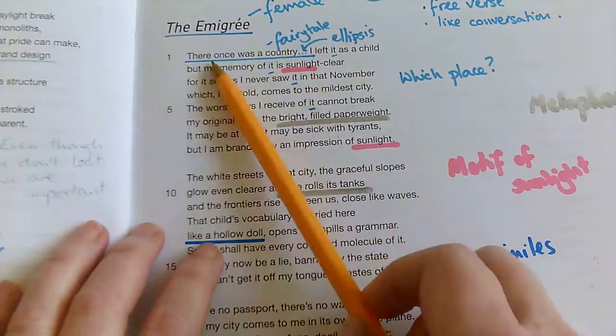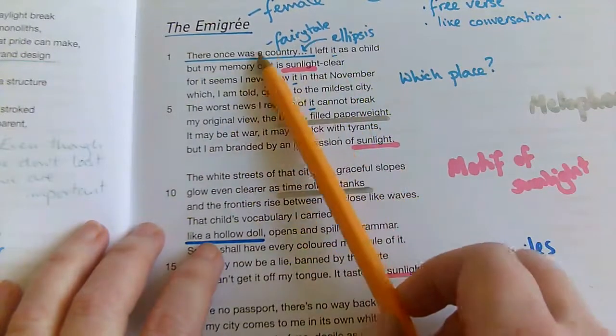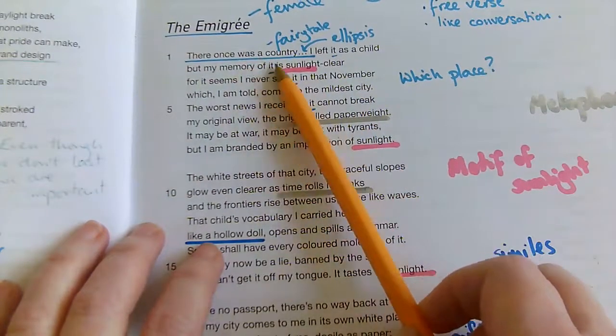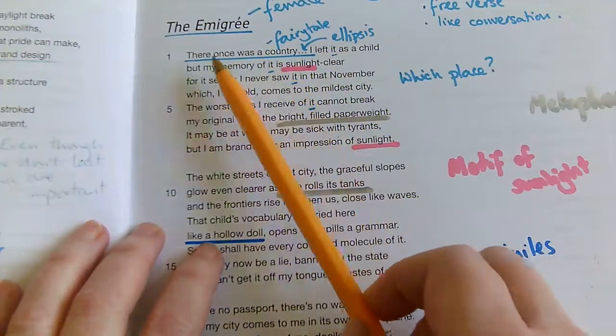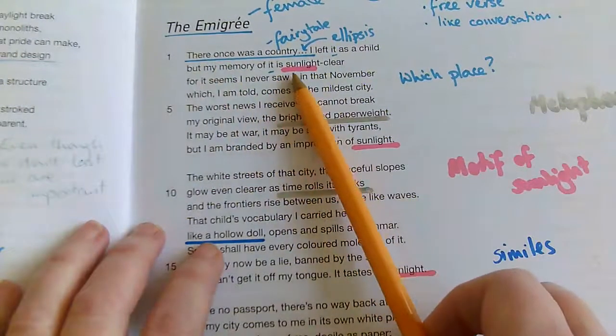So there once was a country. We've got that fairy tale idea, and we've also got the idea that something has changed from what it was like in the past. There once was a country. I left it as a child, but my memory of it is sunlight clear.